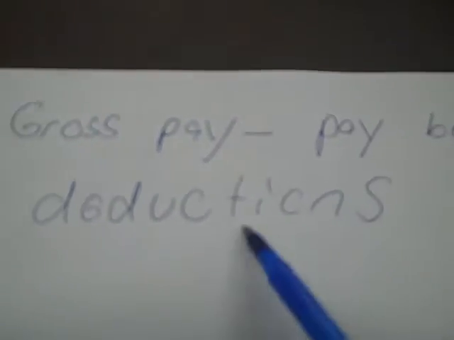Okay, Donovan to Shelby. We're going to make some changes on this. We will find the net pay eventually, but I want to work on gross pay today. Okay, find the gross pay. Gross pay, pay before deductions.